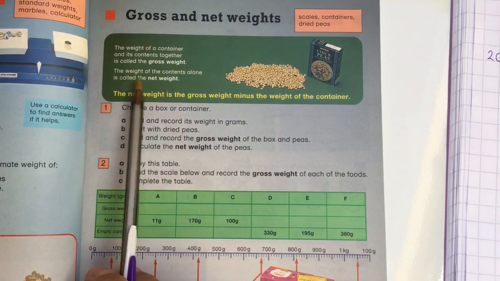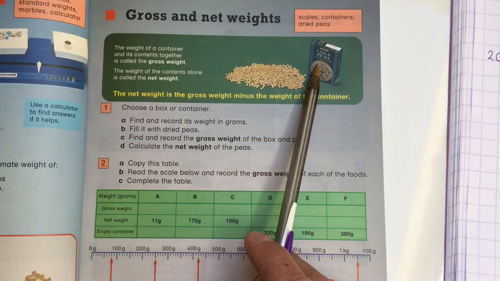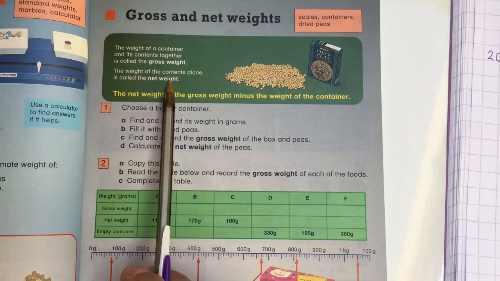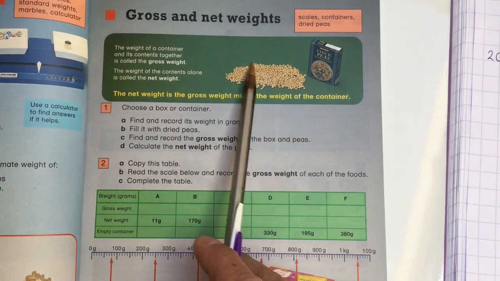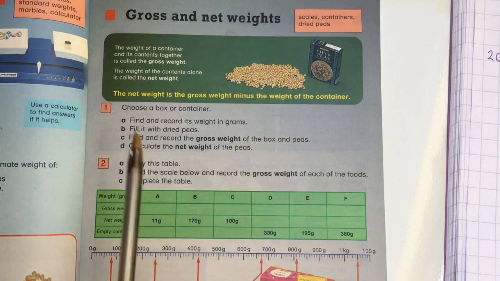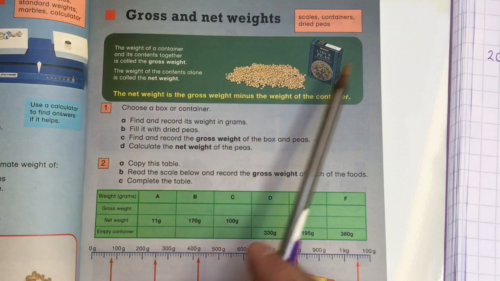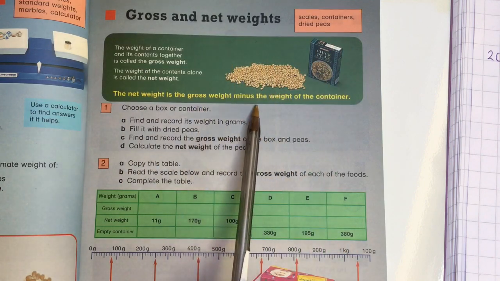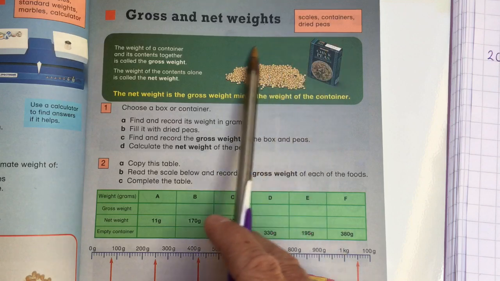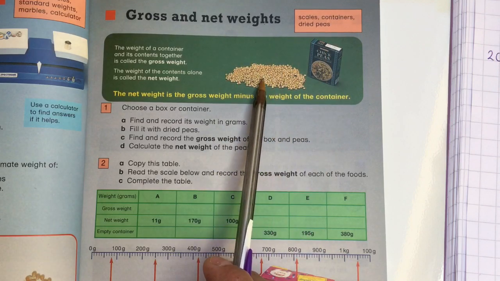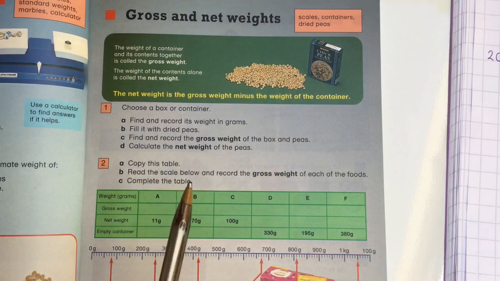Now the weight of the contents alone, so the weight of just what's inside the container, is called the net weight. So that's when you take all your beans out, your cornflakes out, and in this case your chickpeas out. To work out the net weight, it is just the gross weight, so the total weight, take away the weight of the container. Now that makes sense. So what we're saying is to figure out the net weight, we're just taking away the container, and that's what we're doing in that calculation.